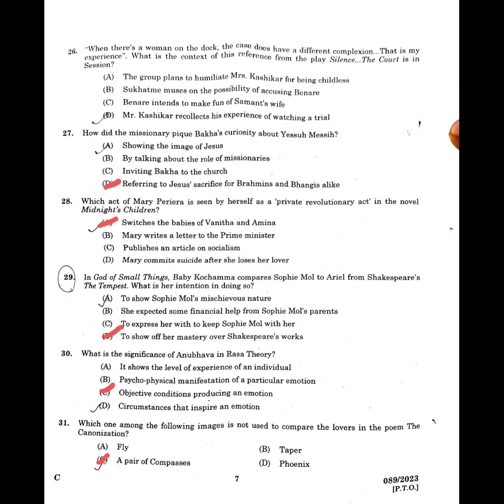28. Which act of Mary Pereira is seen by herself as a private revolutionary act in the novel Midnight's Children? Correct answer is option A, switches the babies of Amina and Vanita. 29. In The God of Small Things, Baby Kochamma compares Sophie Mol to Ariel from Shakespeare's The Tempest. What is her intention in doing so? She wants to show off her mastery over Shakespeare's works. Option D is the answer.